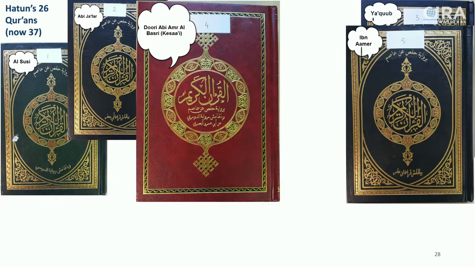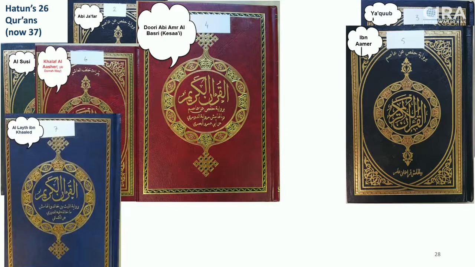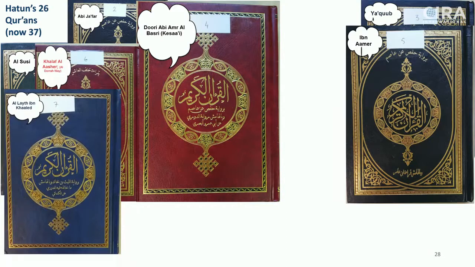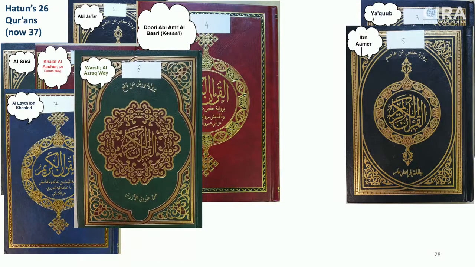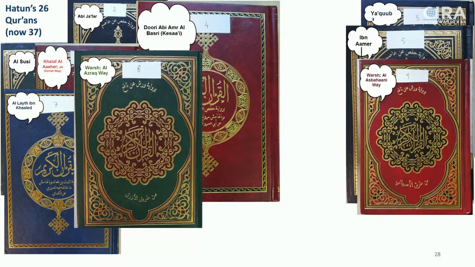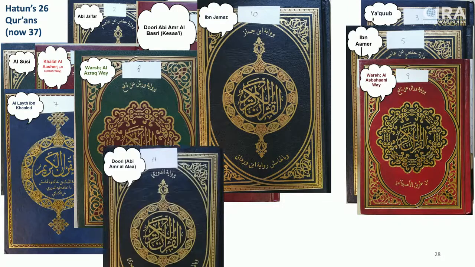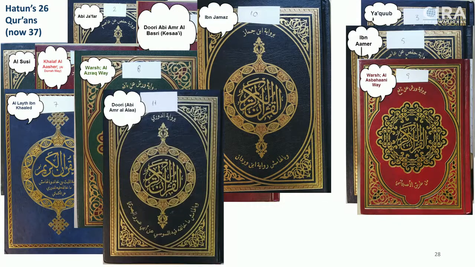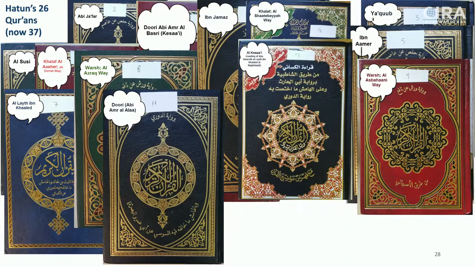You have Ibn Amir in here. Here we have Khalaf, basically, عن طريق الدرة. You have Al-Layth ibn Khalid and Warsh and Nafi' طريق الأزرق. And here's another Warsh. That's an Asbahani way. Here we have Riwayat Ibn Wardan. We have Ibn Jammaz in there. Duri here. I mean, there's so many of them. Riwayat Khalaf an Hamza. Al-Kisai.